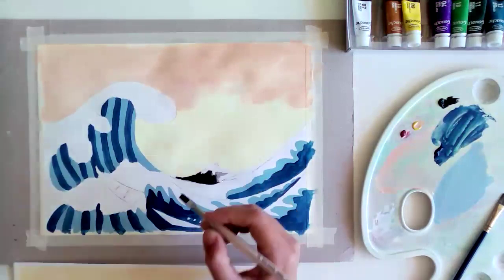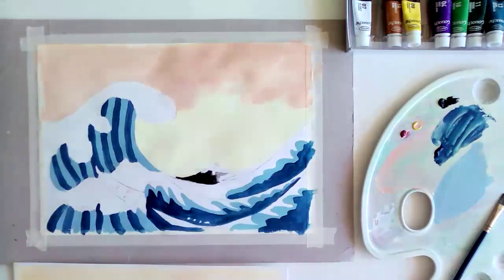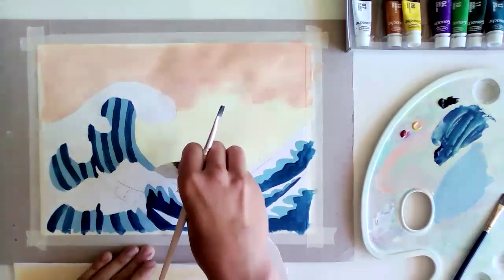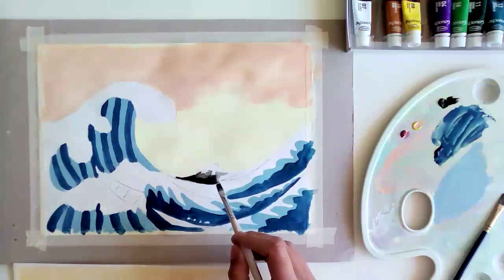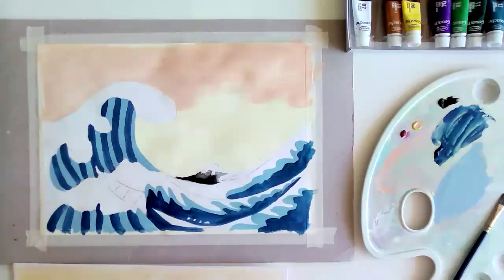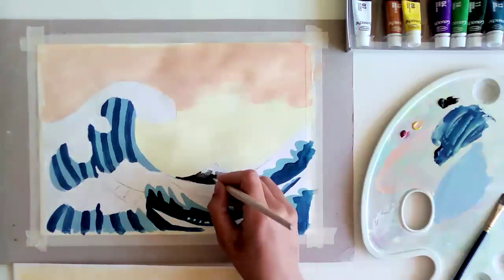I have put here a bit too dark black. So I'm trying to lighten up a bit. And here very easy. So first I did all black. Then I said, the top I want a bit more light.